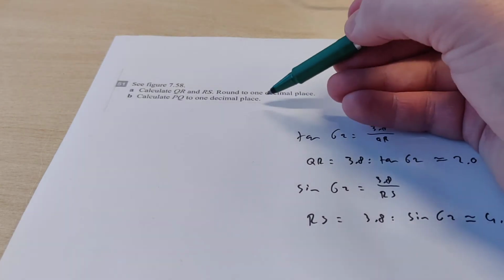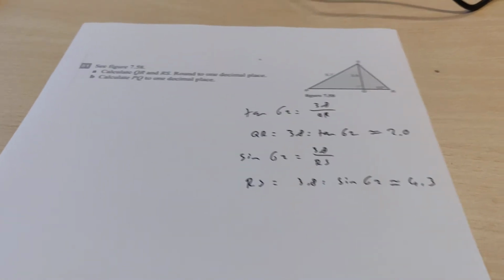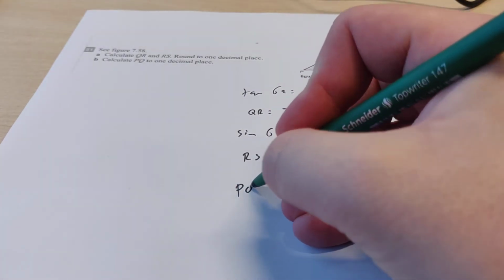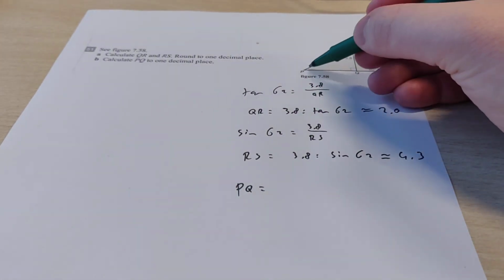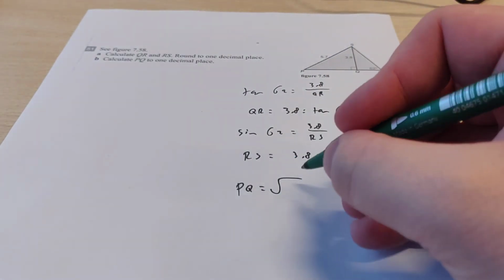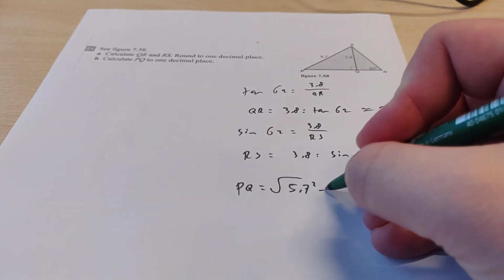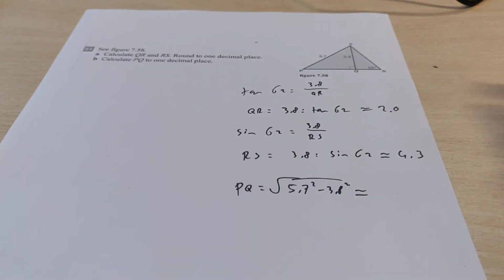And now we're going to go to question B. Question B says calculate PQ. So if you want to calculate PQ, then we don't know any angles, so we're going to use the Pythagorean theorem. So we do this one squared minus that one squared to get PQ. So in the square root you do 5.8 squared minus 3.8 squared. And if you calculate that, then you have the answer, which is in this case 4.2.